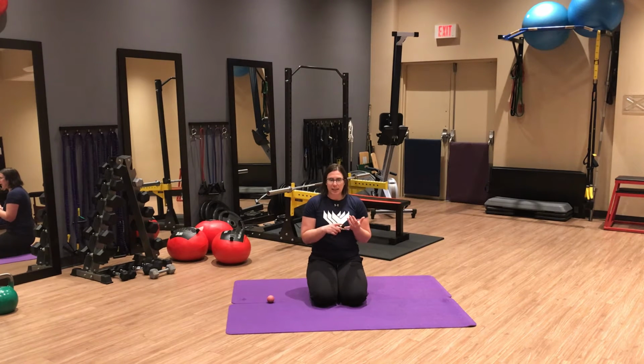A couple key things to keep in mind, key concepts that we'll be implementing throughout the class and for classes to come, is breathing and irradiation. So we'll start with some breathing.